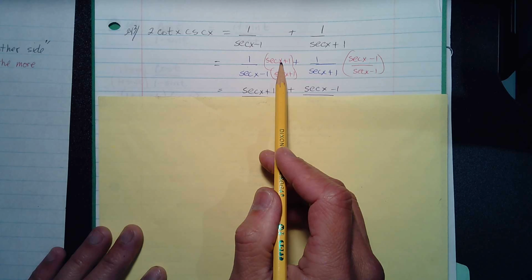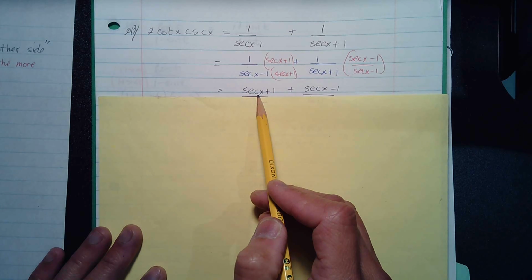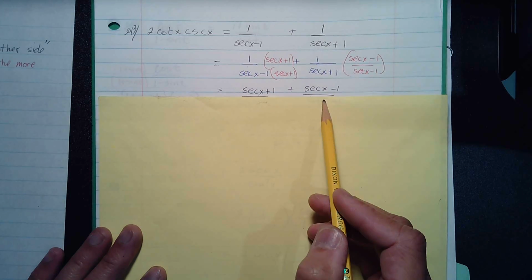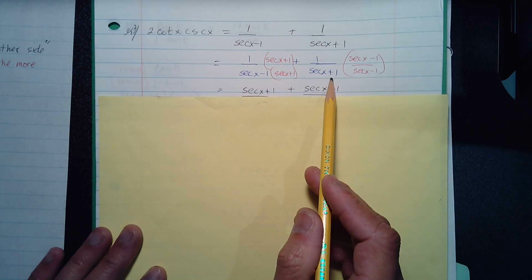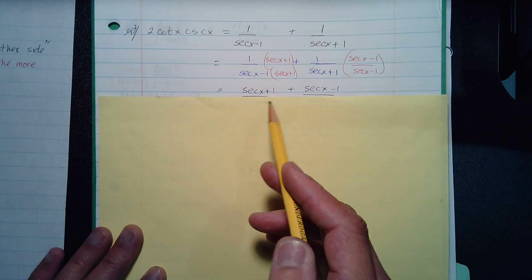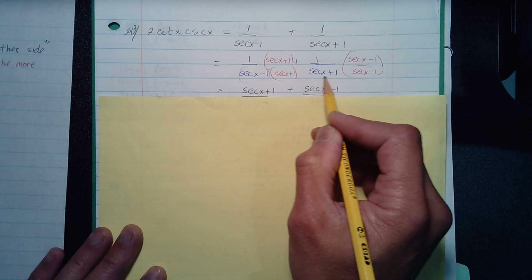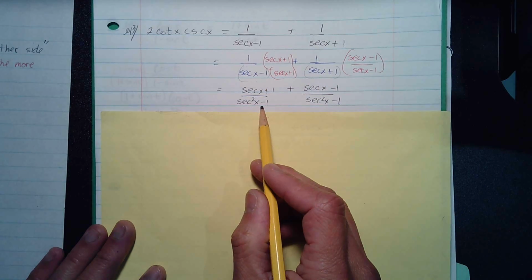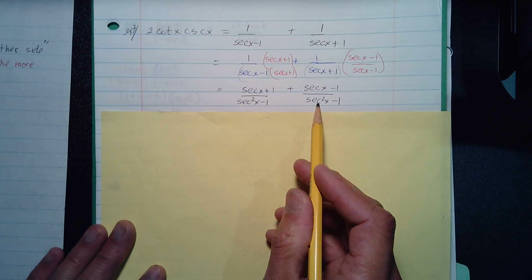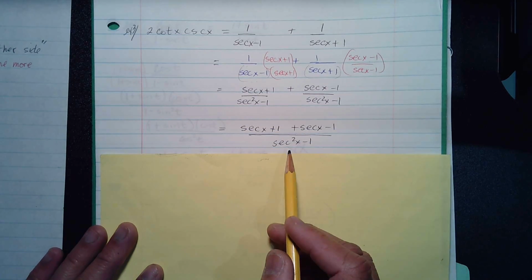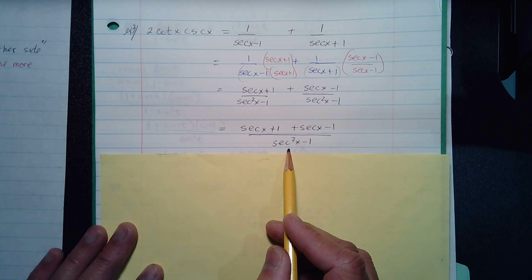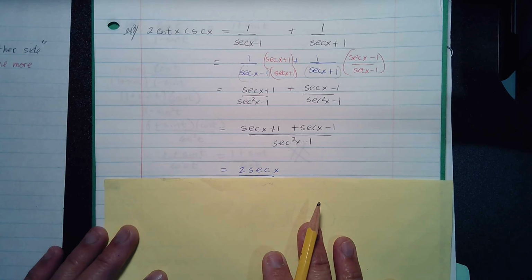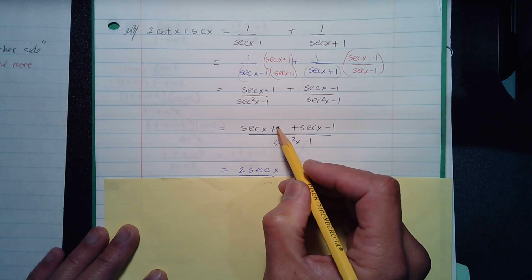1 times secant x plus 1, secant x plus 1. 1 times secant x minus 1, secant x minus 1. We have a common denominator. When you multiply a difference times the sum of the same two terms, you get a difference of 2 squares. We have the same denominator. Bring it down. So now we combine like terms.